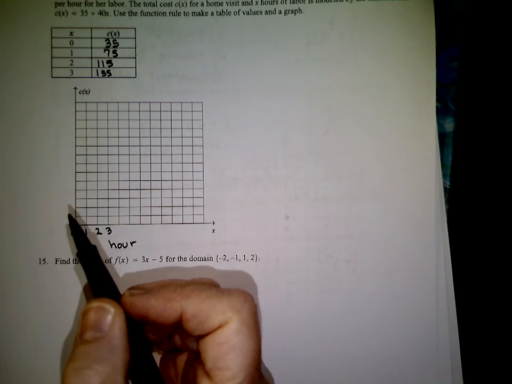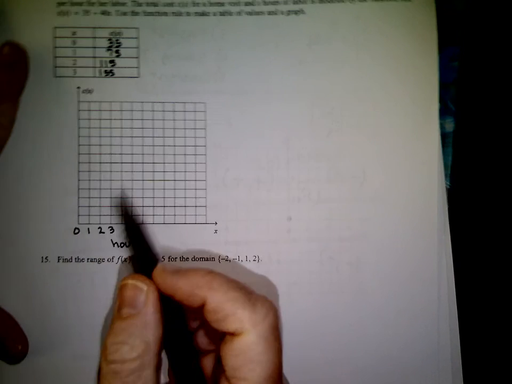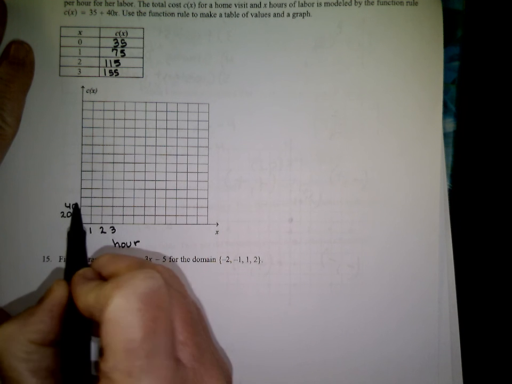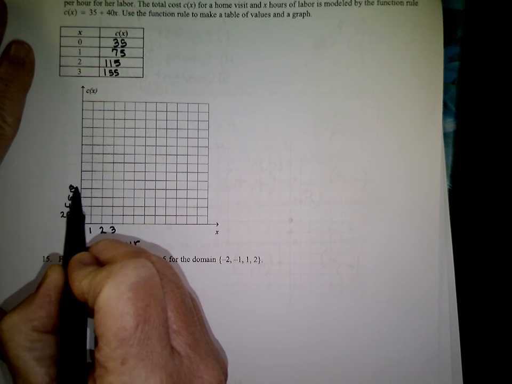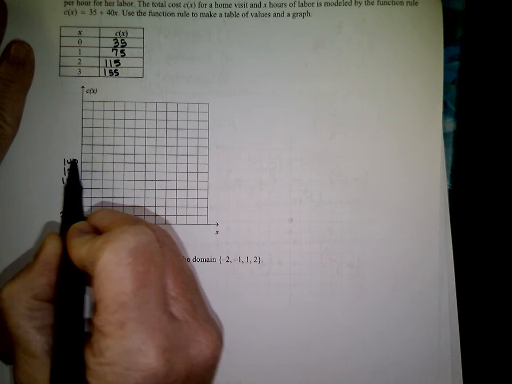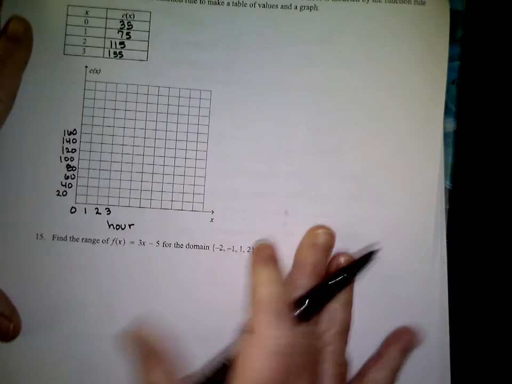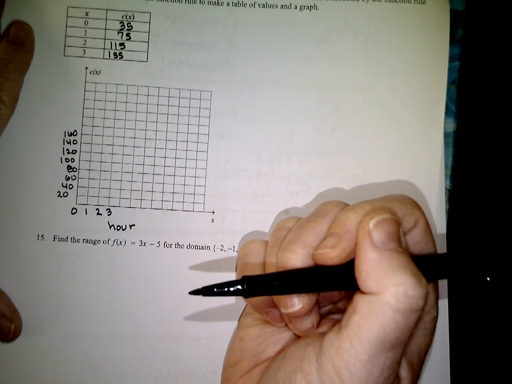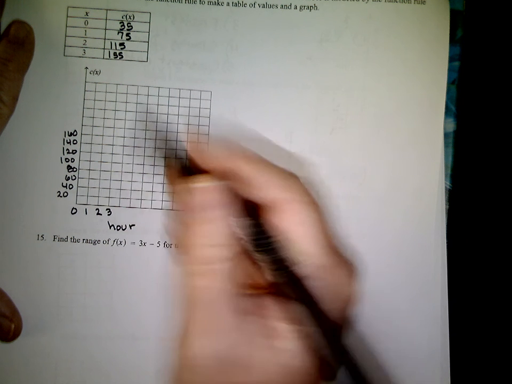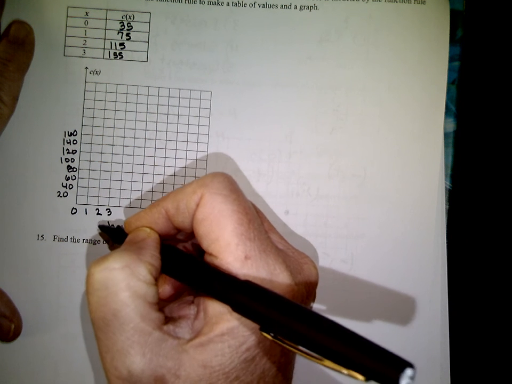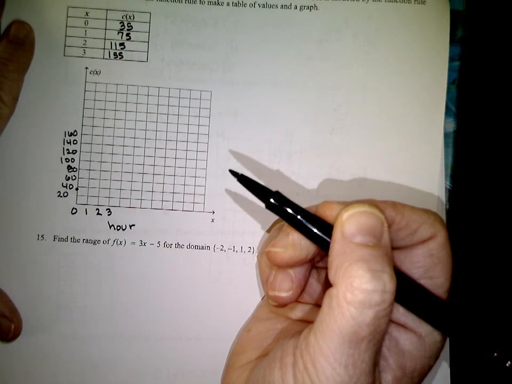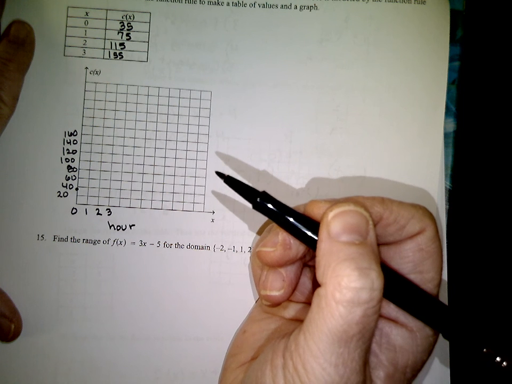I think 20 because our numbers are going to be a little more spread out. So this is 20, this is 40, 60, 80, 100, 120, 140, 160. Okay, so at 0, where would I put my dot? 35. Close to 40, but not on 40.